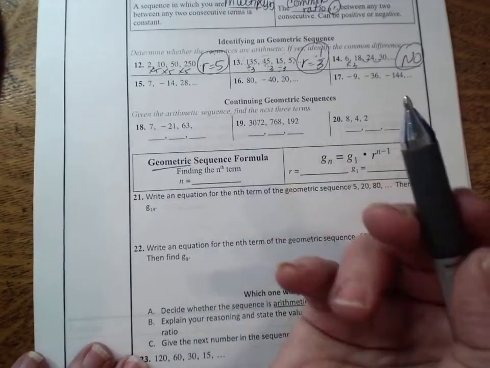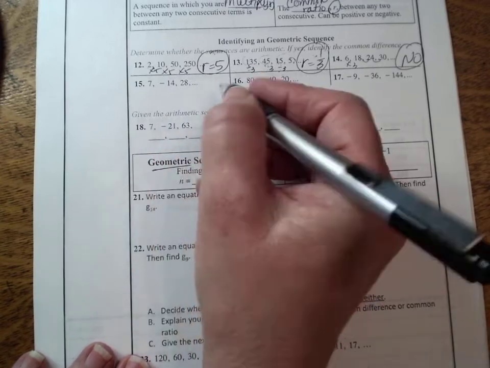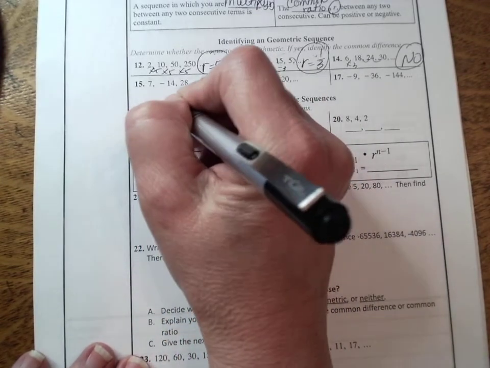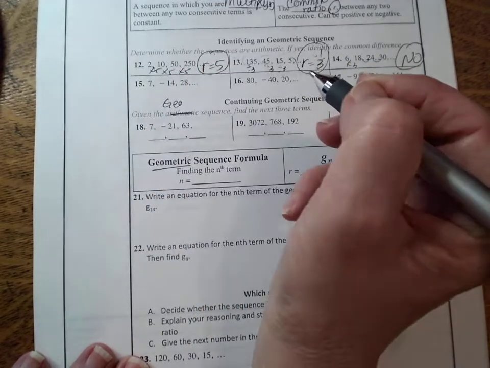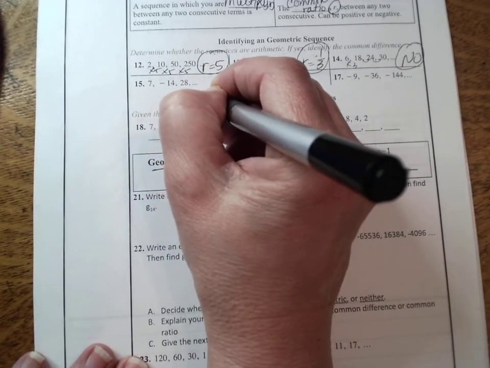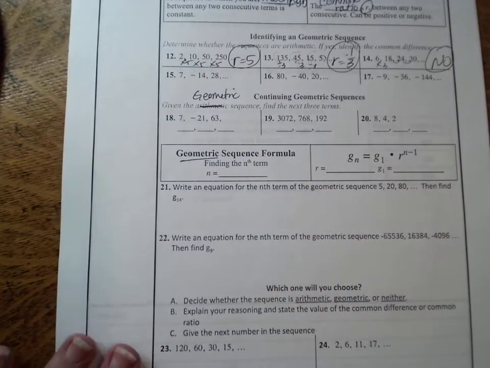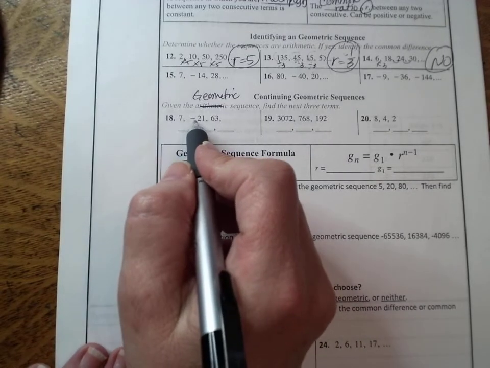Continuing the geometric sequence, same thing. Oh, given the, this needs to be geometric. Sorry, we cut and paste. So this should be a geometric. Sorry about that. We cut and paste. Find the next 3 terms. Now, be careful with your signs.